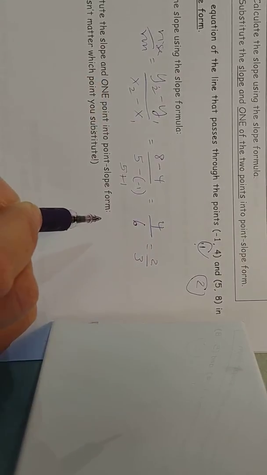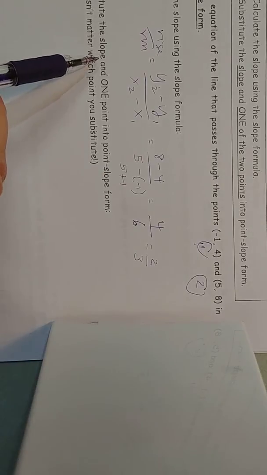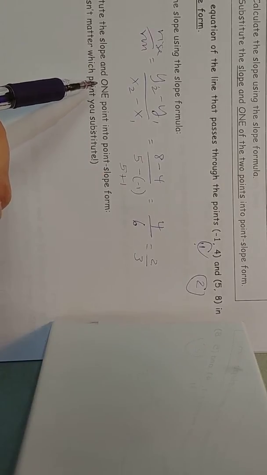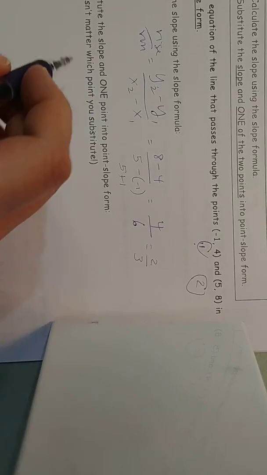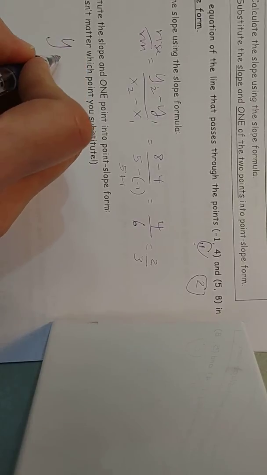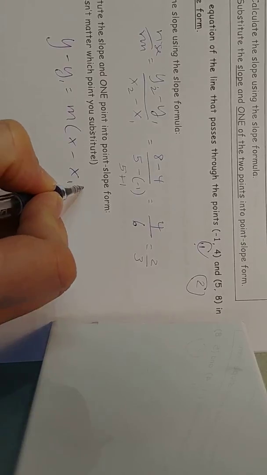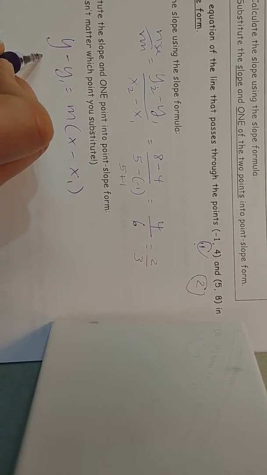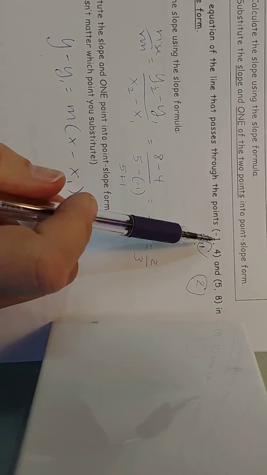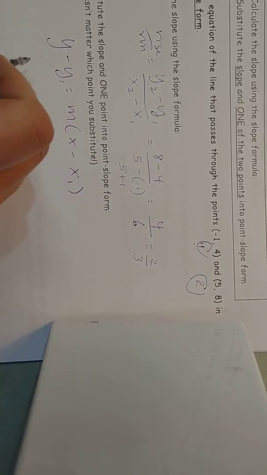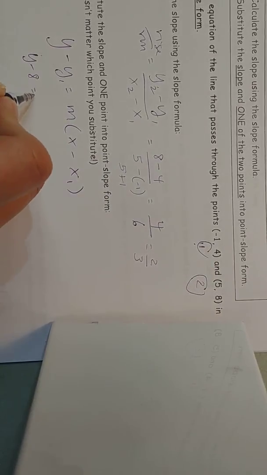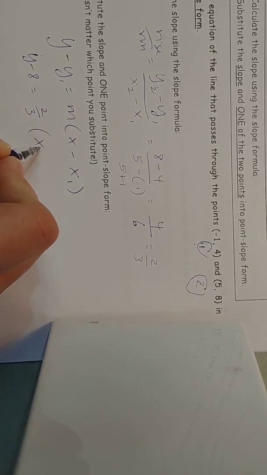Now that I have the slope between those 2 points, I can use the slope and one of the points, it does not matter which one, in point slope form. So y minus y1 equals m times x minus x1. I'm going to use the second point so that I don't have to deal with any double negatives. So y minus 8 is m, which is 2/3, we just found that, times x minus 5.